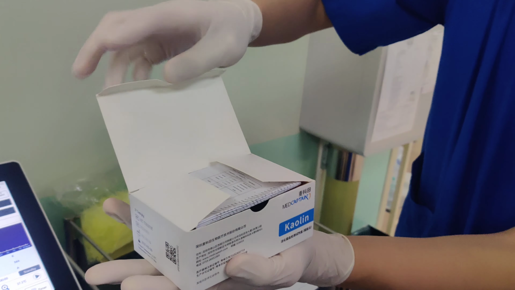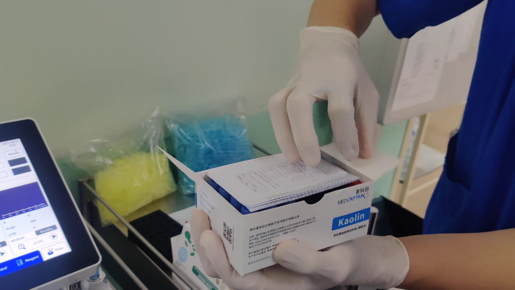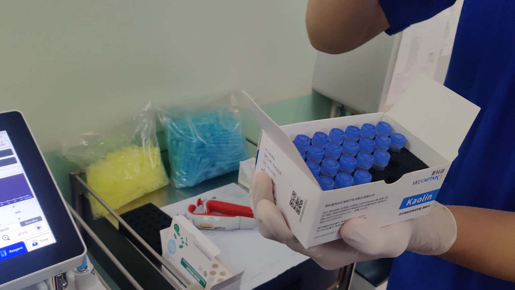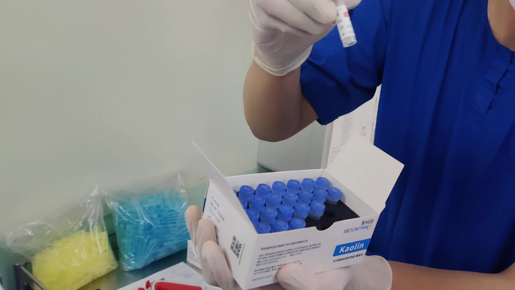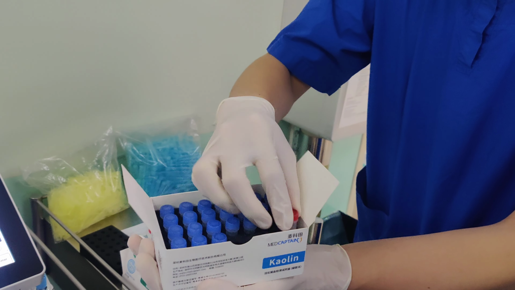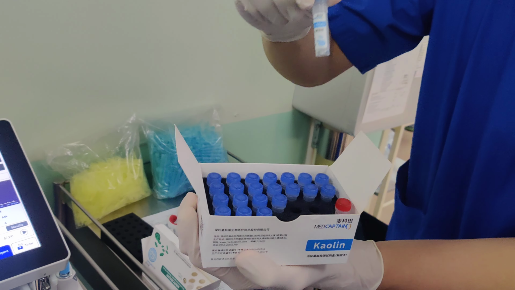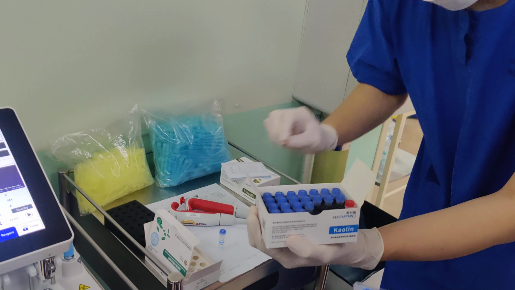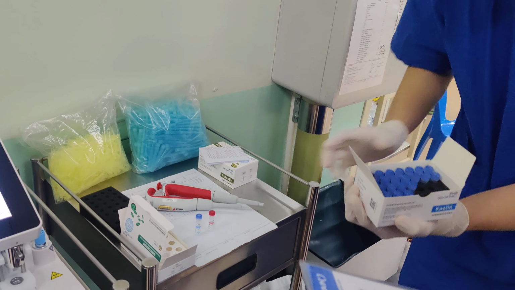Okay? Inside here, we will require 2 things. Okay? We require, one is the trigger. This is reusable. One box only have one. This is essentially the calcium ion to kickstart the coagulation process. And then every test we will use 1 kaolin bottle. So after use, this one will discard. Okay. So one test we will require these 2 things.